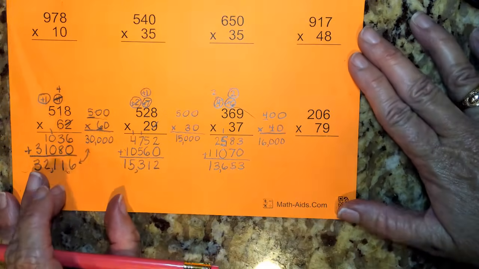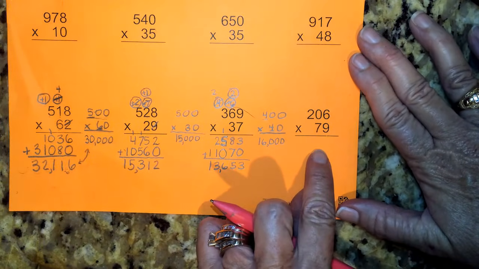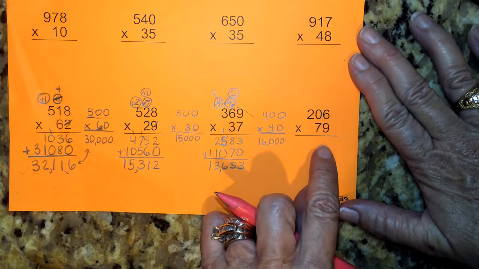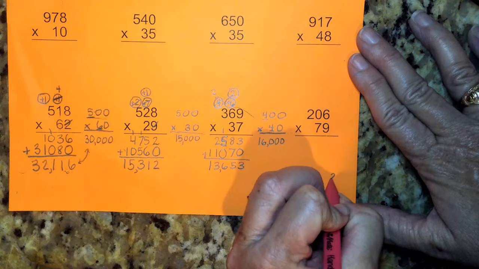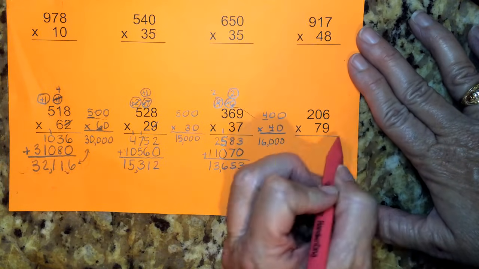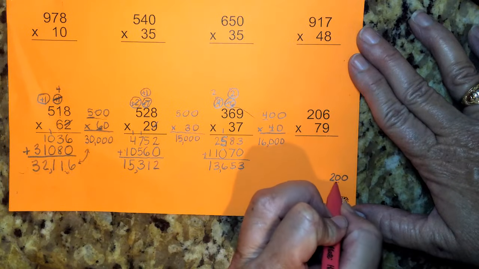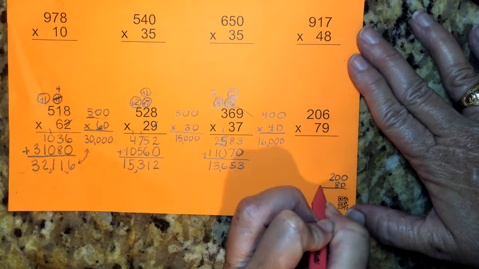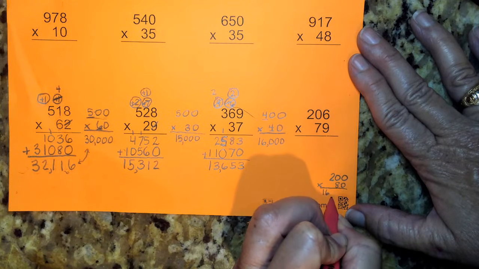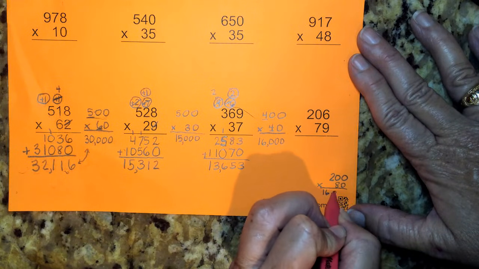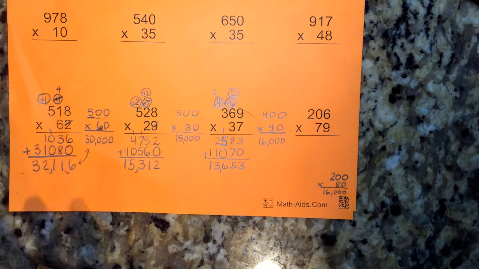All right, the last one. Again, if you're ready to try, hit pause, try to multiply this one on your own, and then use the video to check. So when I think about the nearest 100 to 206, I think about that being 200. I think I'm going to squeeze that in down here. It's not quite enough room right there. And when I think about the nearest 10 to 79, that would be 80. So using my relationships of 2 times 8, 2 times 8 is going to give me 16. I know that this answer is going to easily give me 16,000. So my answer should be several thousands large.